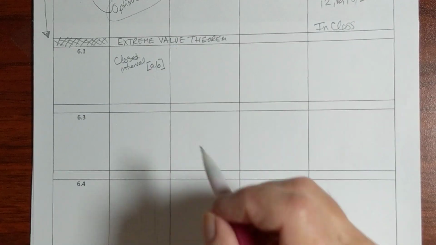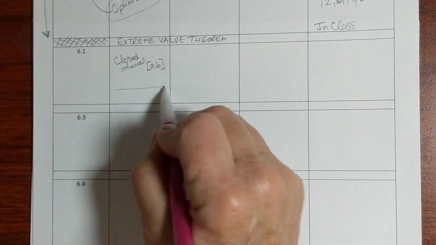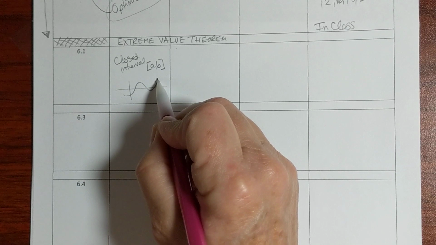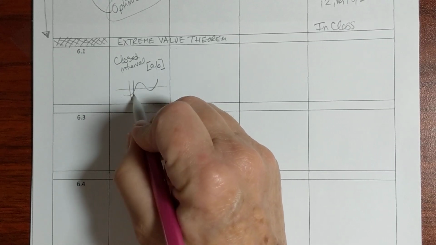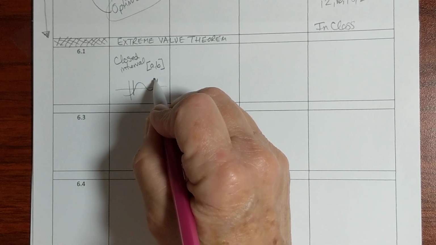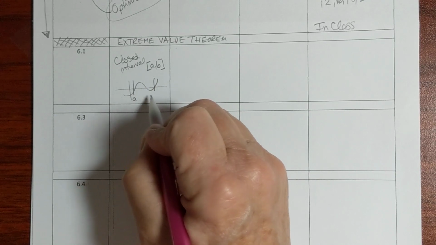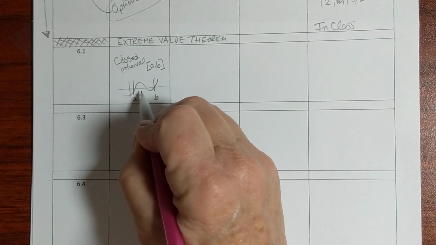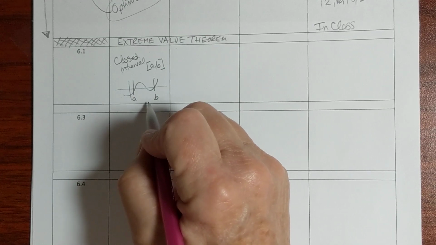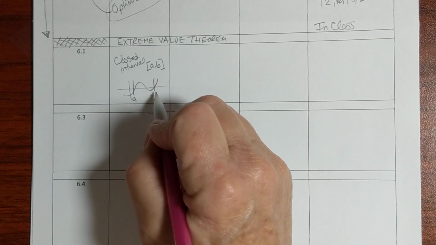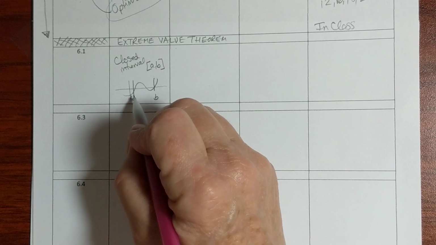And this is based on the fact that if you have some continuous function and you have some closed interval, let's say from A to B, we close it off between A and B, you are guaranteed to find the highest point or the lowest point somewhere on that interval.